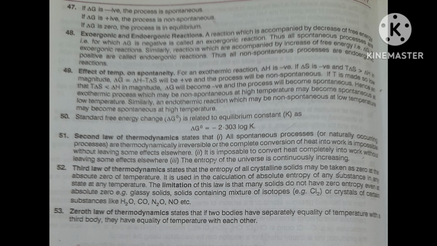But in exergonic, you do not have to do anything, in a natural way, just by mixing two things, the reaction will start. But in endergonic, only by mixing the reaction will not take place. You have to heat or apply some condition of pressure.